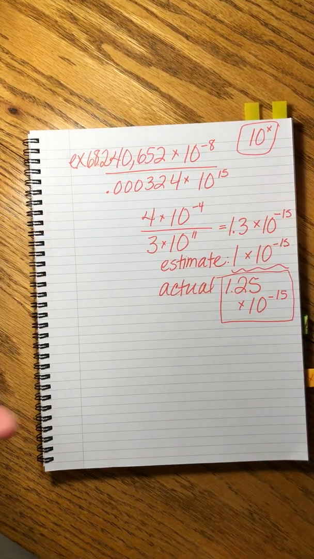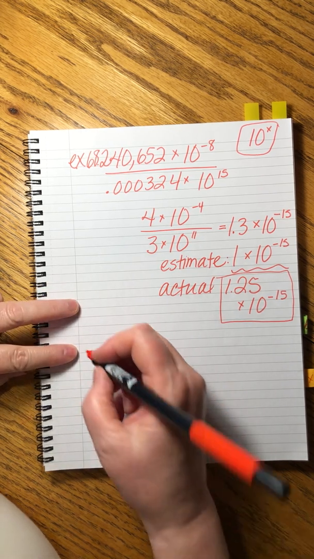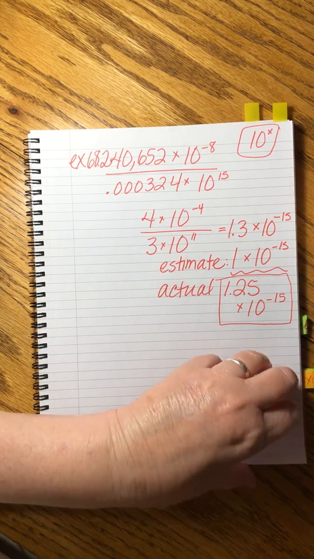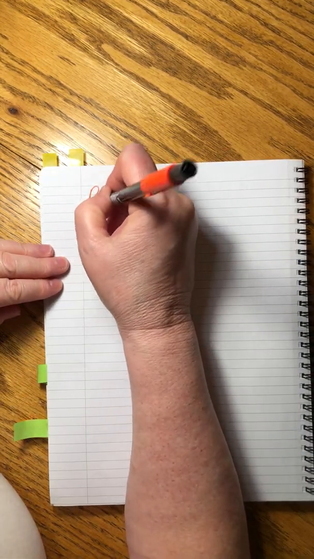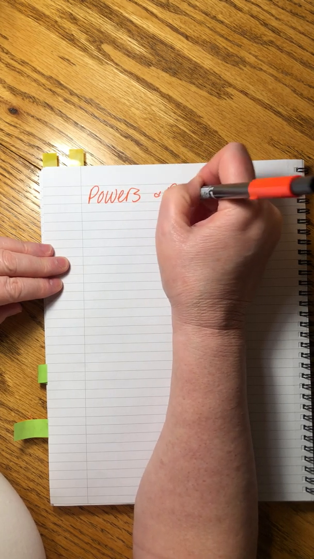Squish it in. All right, that's doing scientific notation on a calculator. You can do it. It's not that bad, but it's kind of a pain. The second topic that we're going to do, I'm going to switch to a new page. We're going to talk about powers and roots. Those are much more enjoyable on a calculator. Powers and roots. Ready?